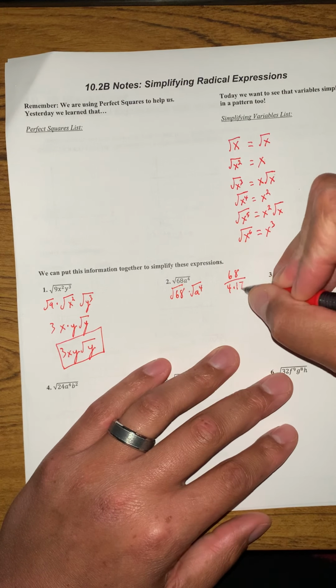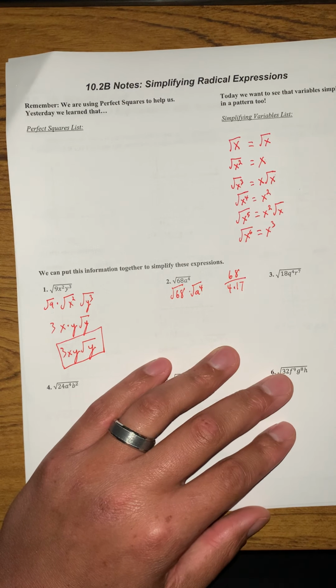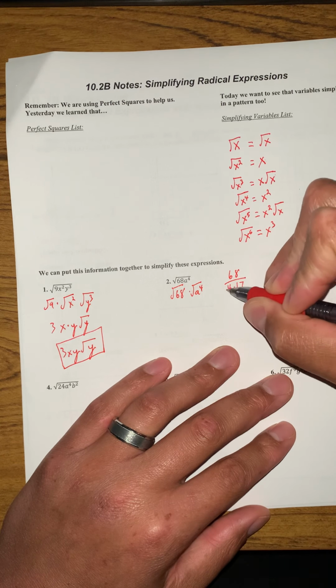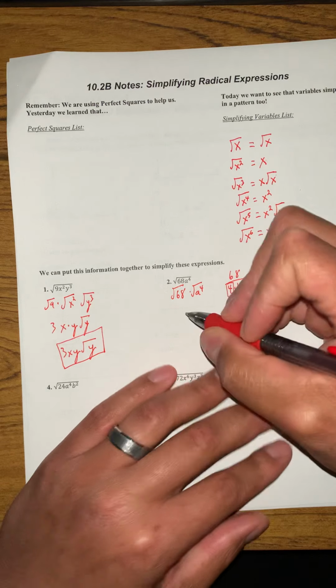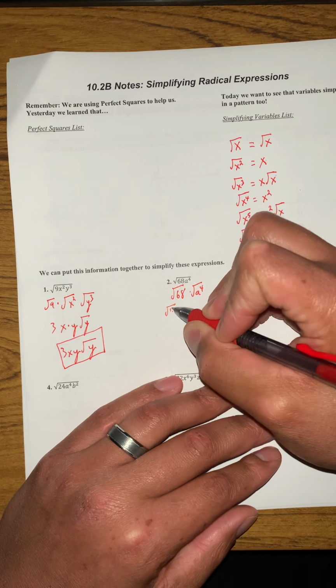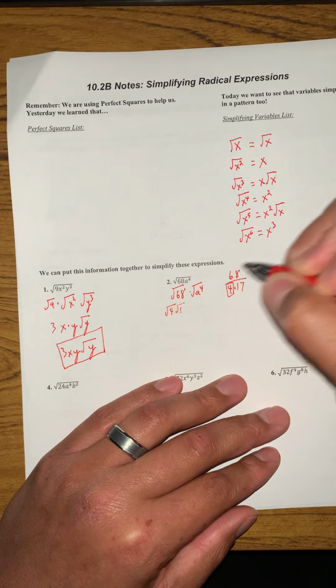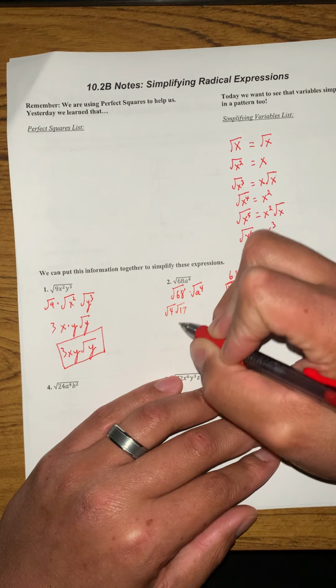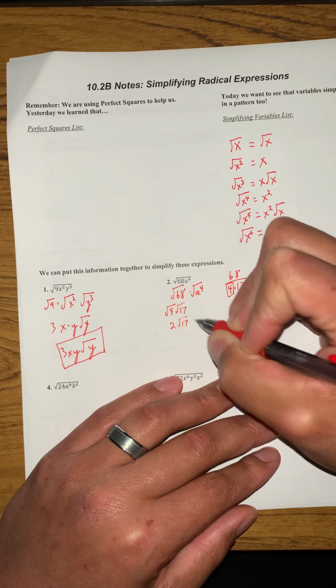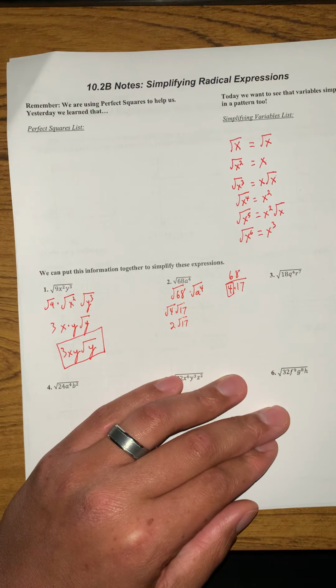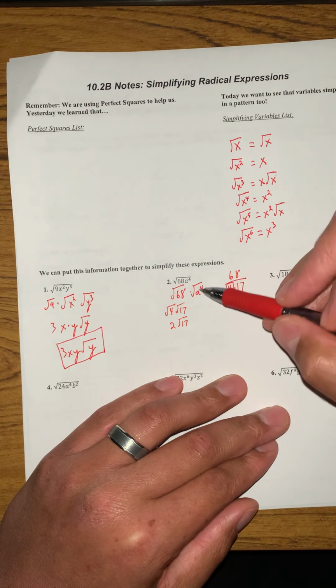4 times 17, I know that's a perfect square factor of 4, and since 17 is prime, I'm pretty safe to assume that's going to be the biggest one. So I can just take this as square root of 4 times the square root of 17. So this will be 2 square root of 17, okay? And now I've simplified that first part of the original problem.